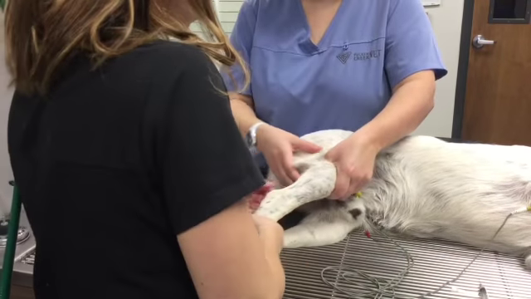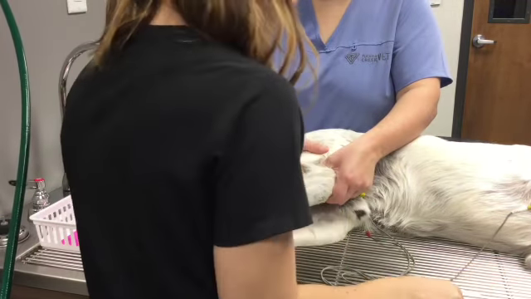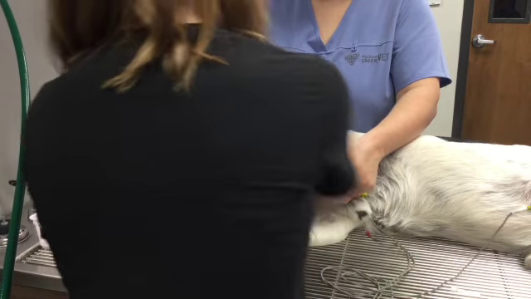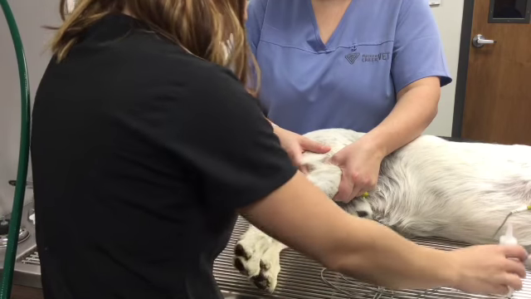For our saphenous vein, our assistant is going to roll outwards so that the vein can be isolated. And what I'm doing from here is I'm isolating with my thumb.